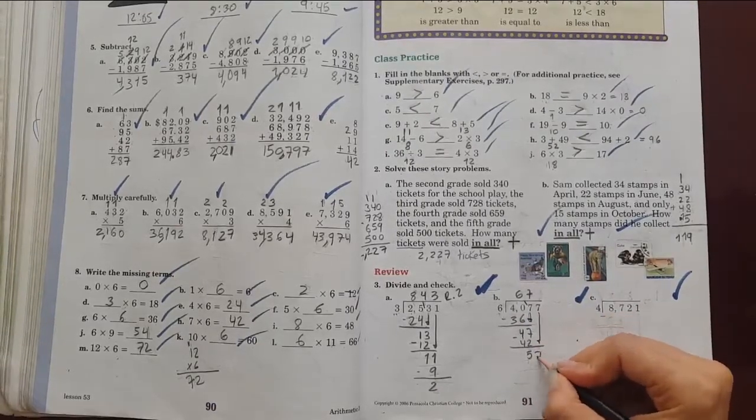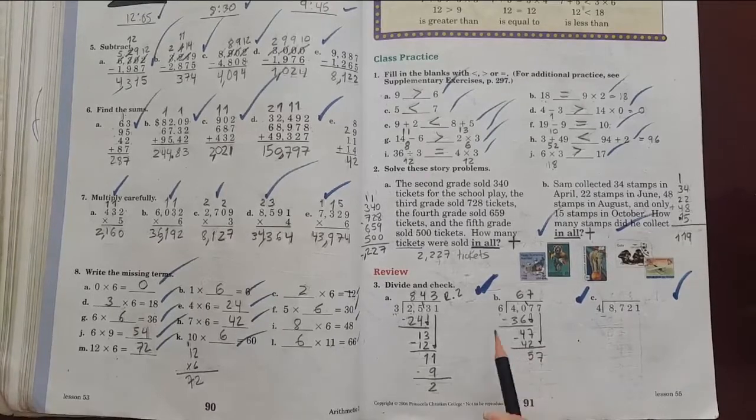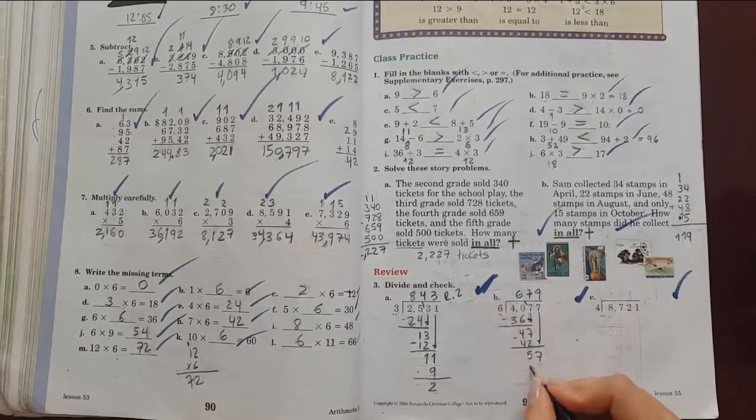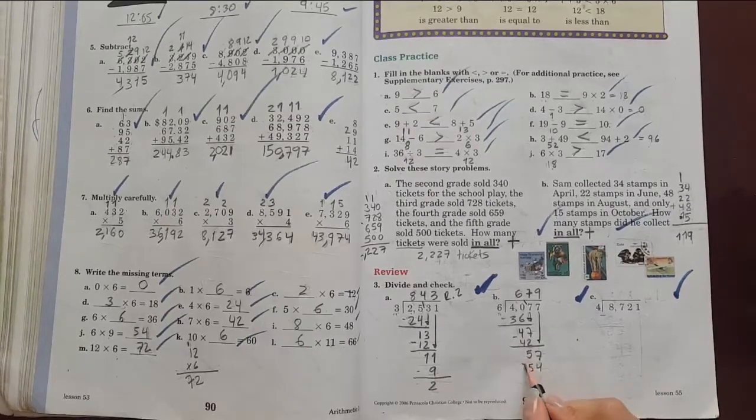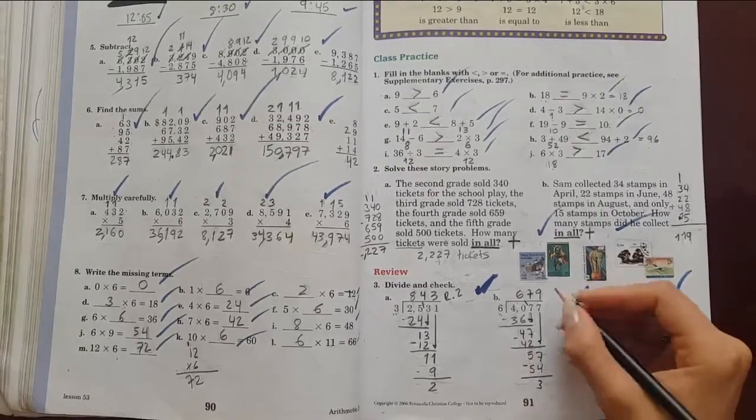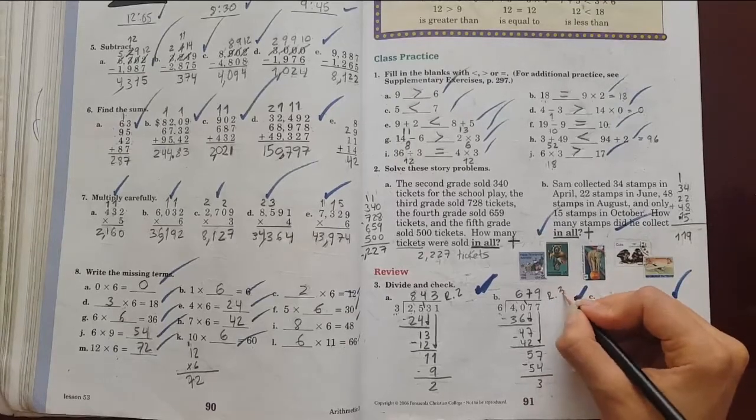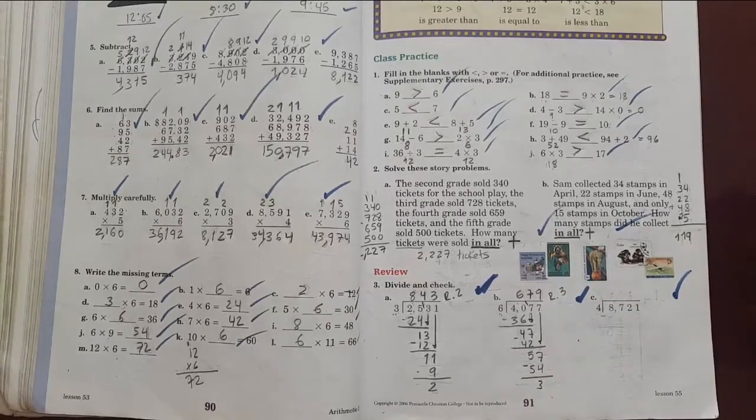What happened next? Bring down. How many times do you think we can find 6 in 57? Let's think about it. How many times? 9. Good job. So 9 multiplied by 6, 54. And 57 minus 54, it is 3. So we have remainder 3. Can you see it? Very good.